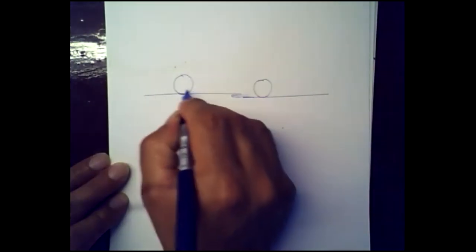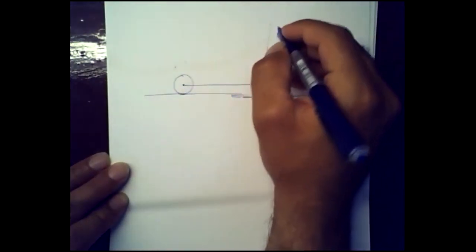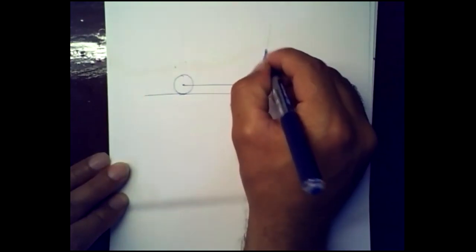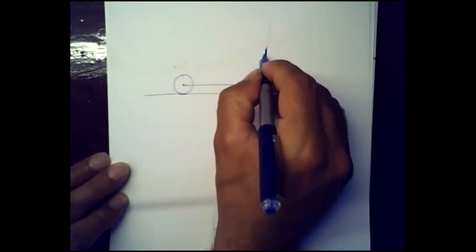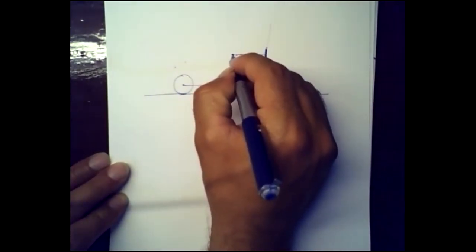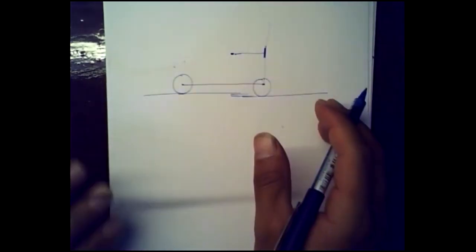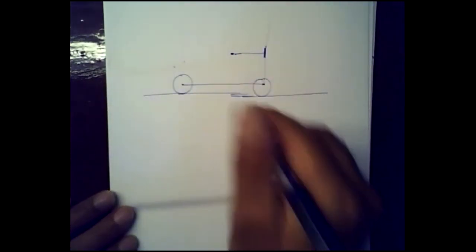These two wheels are connected like that, and then we have something coming up here, and then something that telescopes up and down, and we are carrying a spool which is located over here, right? So we're going to do a free body diagram on the truck, and we are also going to do a free body diagram on the spool, right?